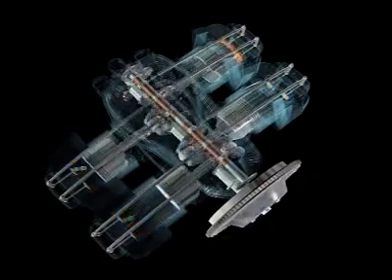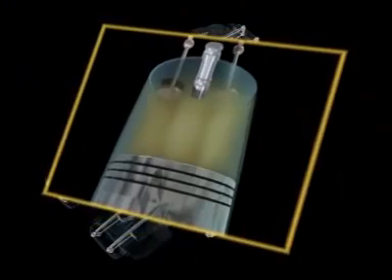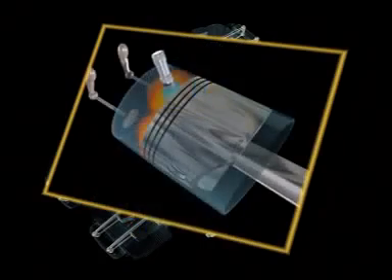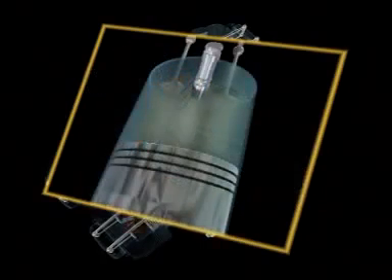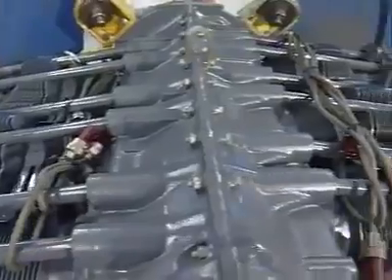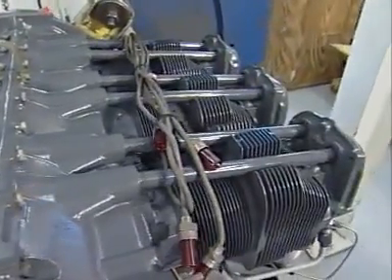forcing the piston to move and make the crankshaft rotate, and then exhausting the burned gas, commonly referred to as suck, squeeze, bang, blow. If more cylinders are added to the engine, power can be increased and the power pulses evened out for smoother running.